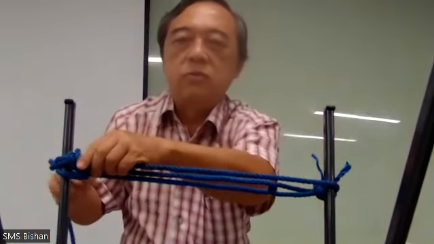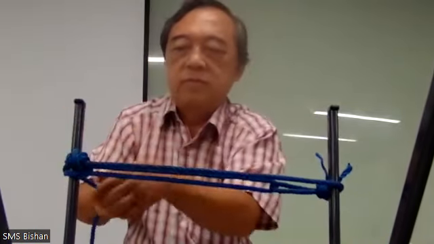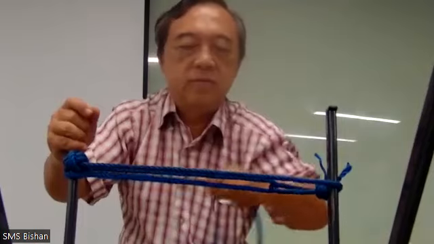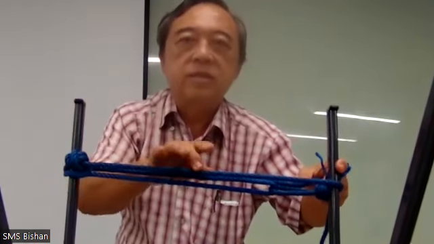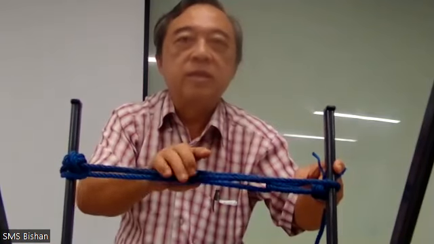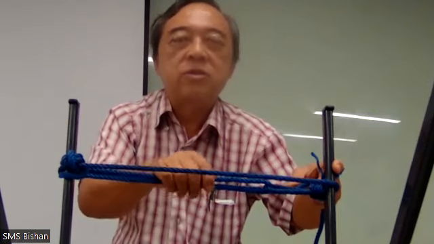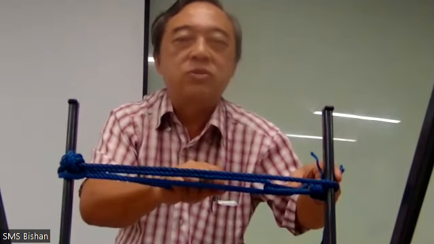So once you pull the thing, you can pull until very tight. And this thing will be super tight. If your rope is thick enough and your structure is not strong, you can pull until the whole structure breaks.